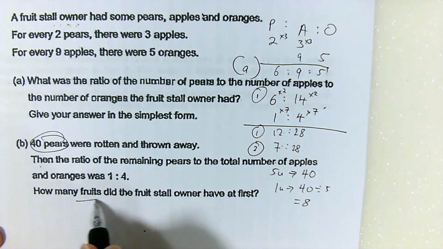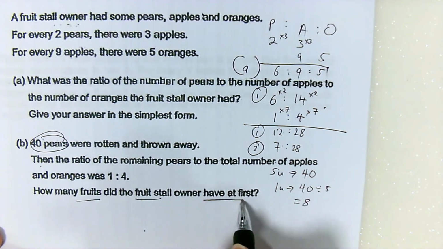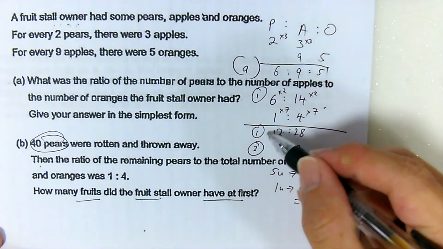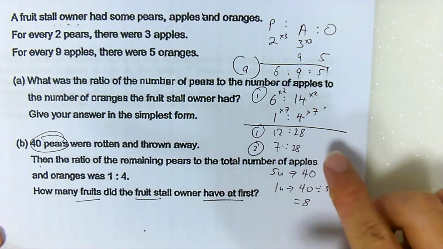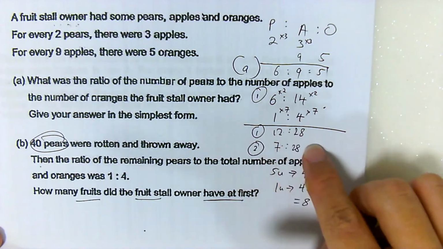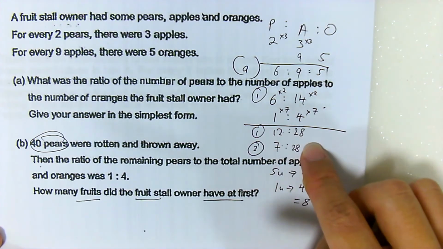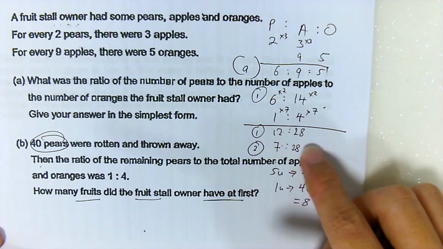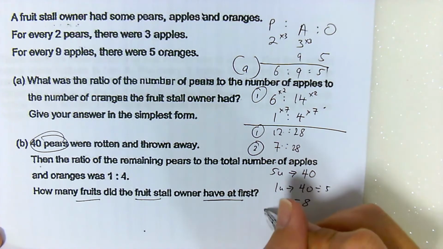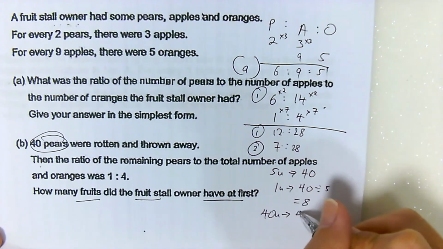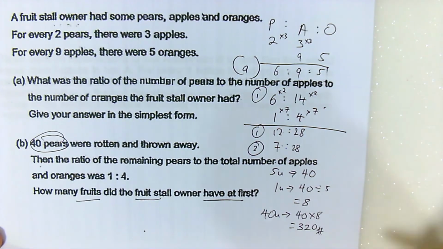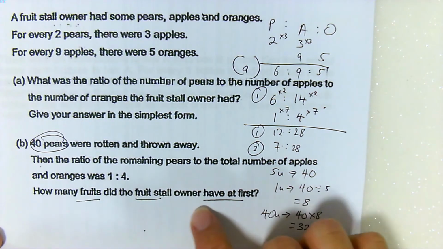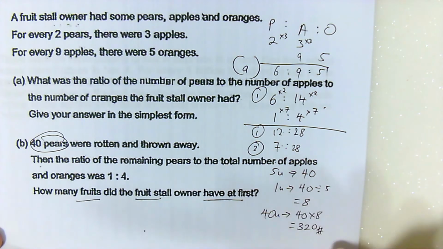Okay, they ask how many fruits did the fruit stall owner have at first. At first is number 1 or number 2? You must say number 1, because number 2 is after 40 pears were rotten and thrown away. Number 1 will be the original. So number 1, how many units were there altogether? 12 plus 28, it's 40 units. We got 1 unit, which is 8. So 40 units will be 40 multiplied by 8. That will give us 320. So this is the final answer. The fruit stall owner had a total of 320 fruits at first.